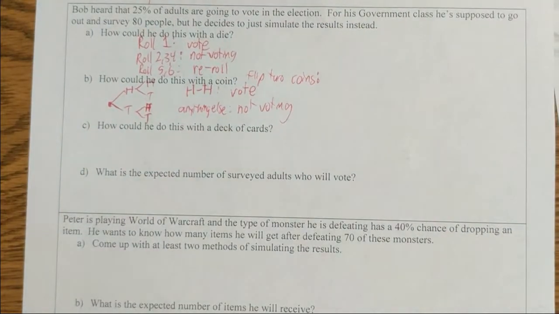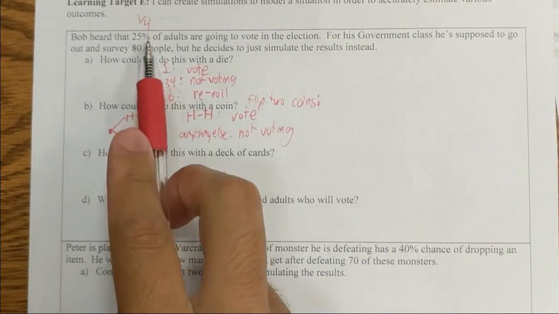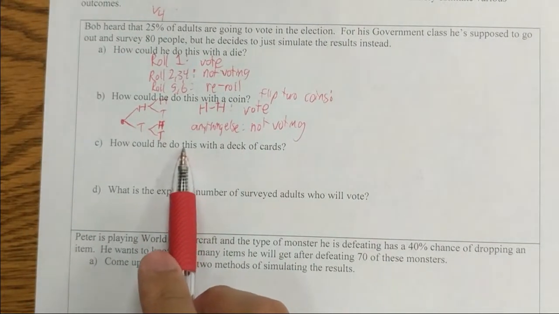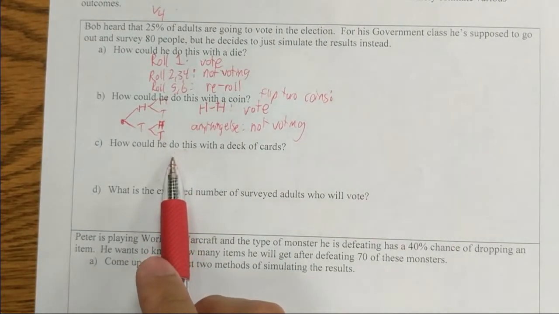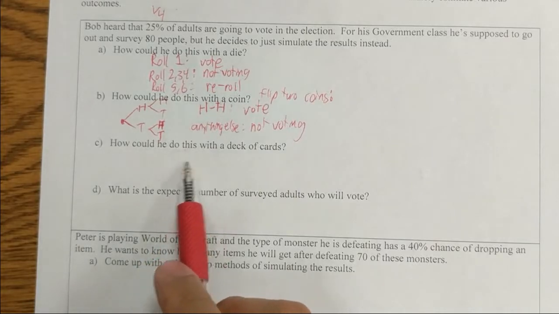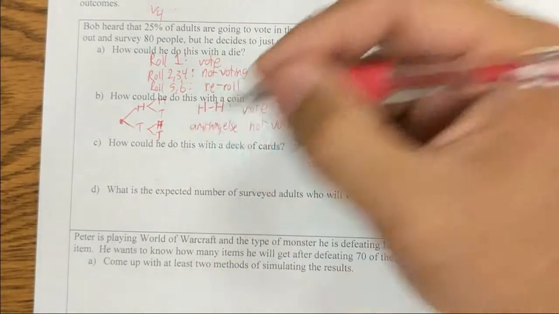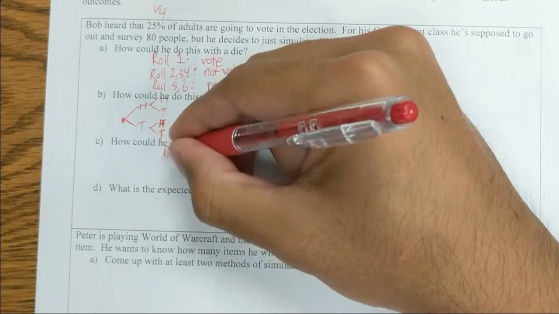Okay, how about with a deck of cards? Well, for 1/4, there are 4 suits in a deck of cards, all with equal numbers of cards. So just pick one of them. We could say draw a card.